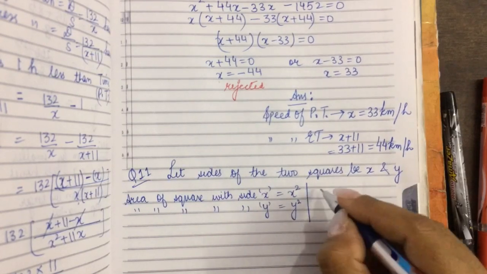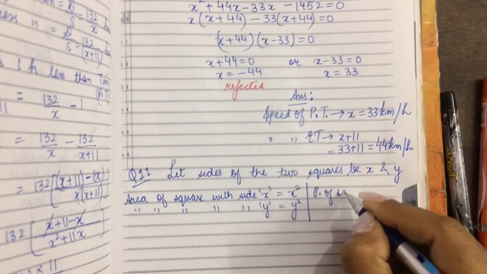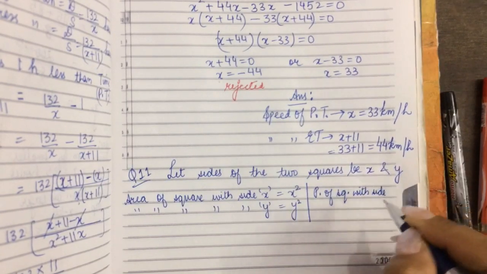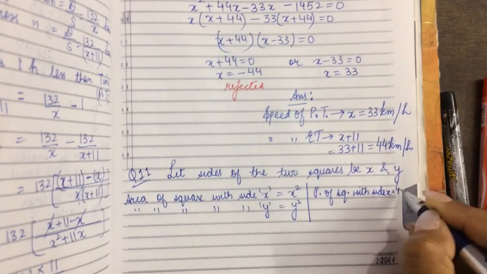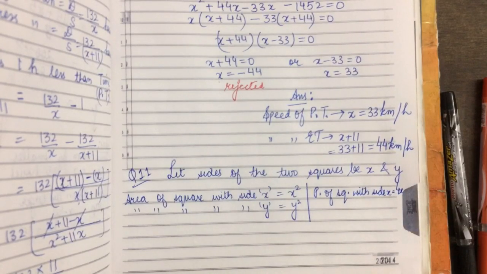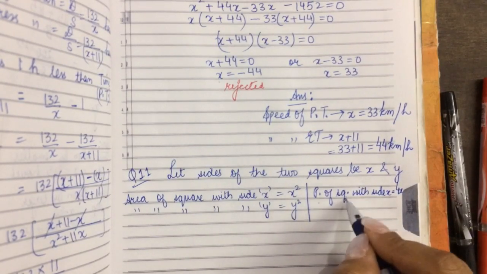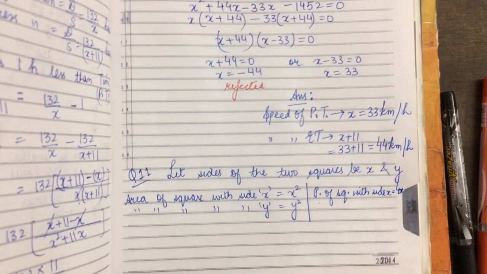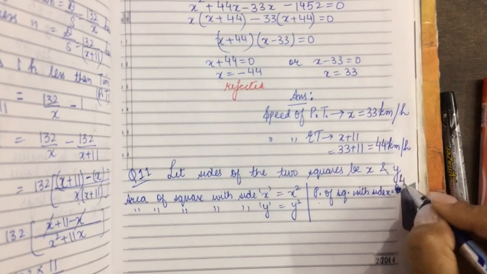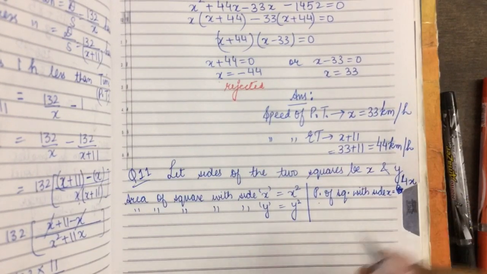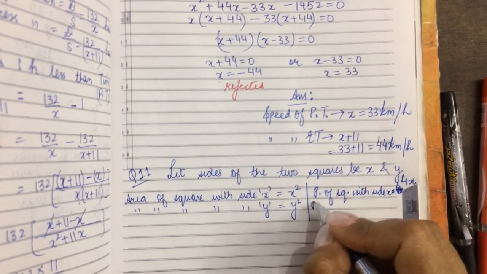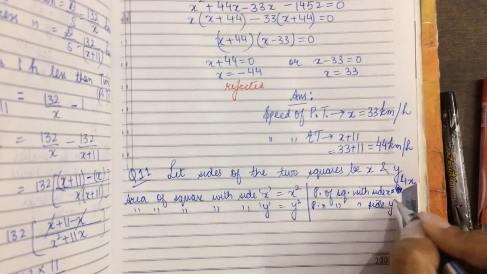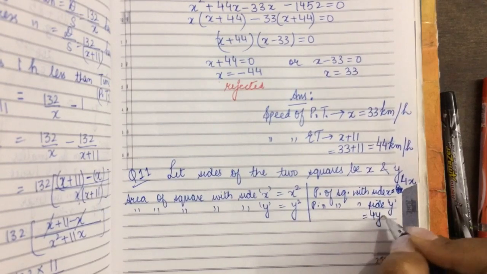Perimeter of square with side x will be equal to 4x, because the perimeter of a square is 4 times the side. Now the perimeter of square with side y will be 4y.